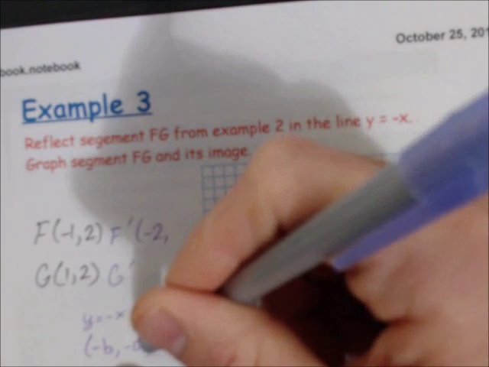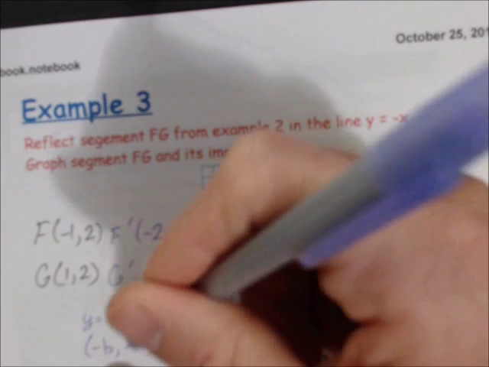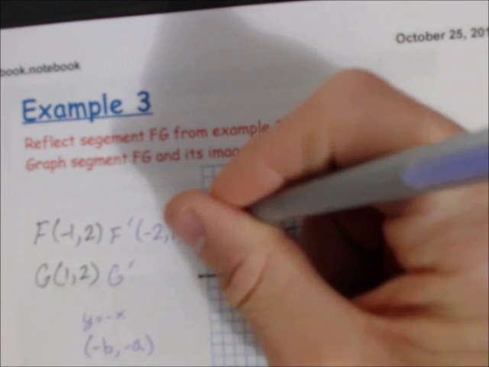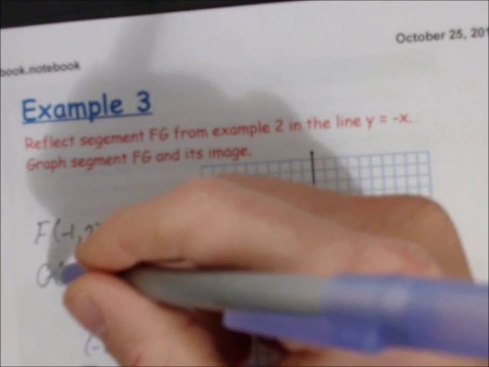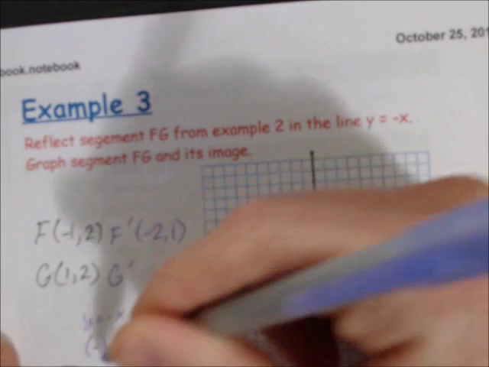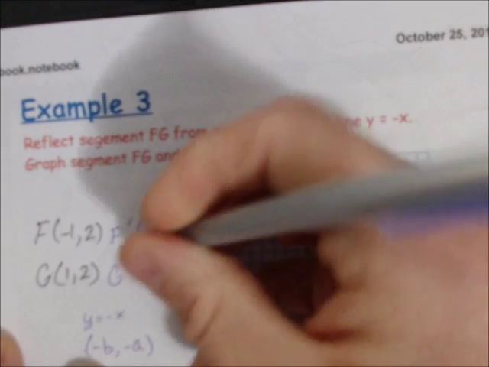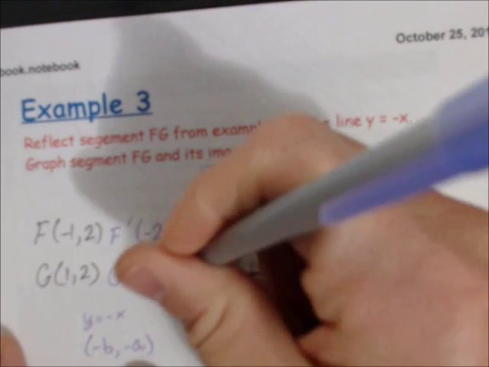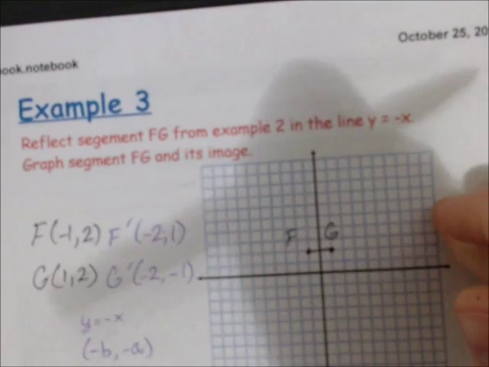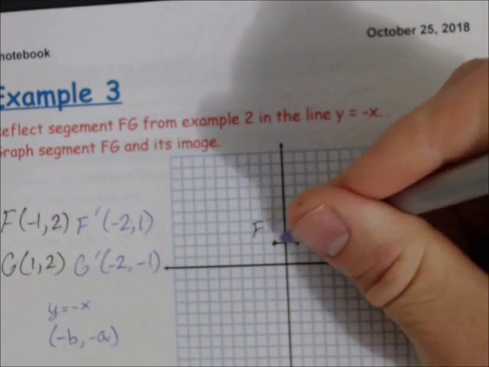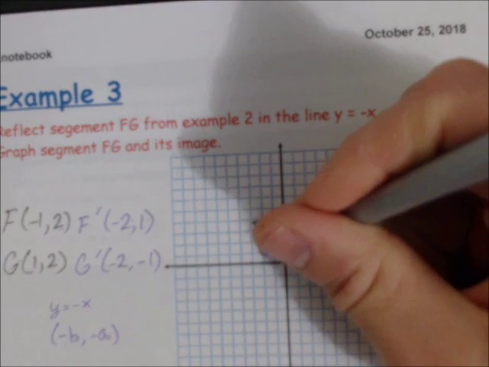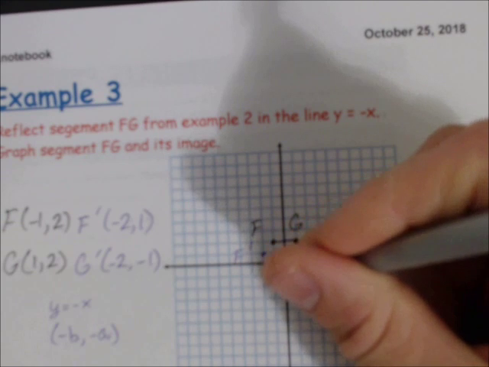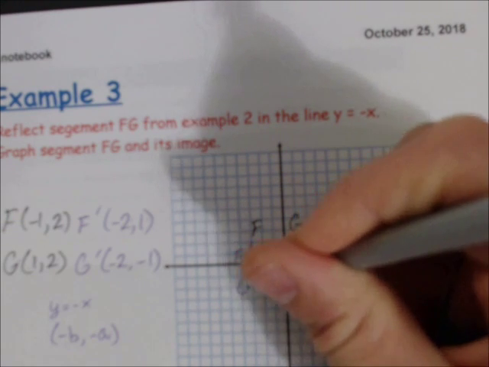And now a was the x-coordinate of F. Now we're going to change the sign, so make it 1, and now it becomes the y-coordinate of F prime. Same thing with G. The y-coordinate of G, which is b, is 2. We're going to change the sign, so it's negative 2. And then same thing with a, we're going to change the sign, negative 1. There's going to be our new coordinates. So negative 2, comma 1 is F prime. And then negative 2, negative 1 is going to be G prime.